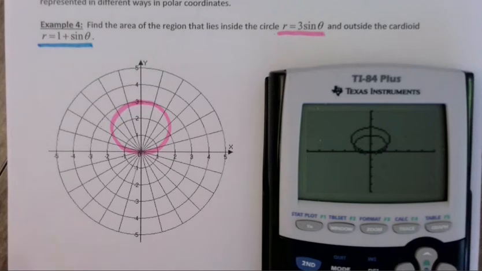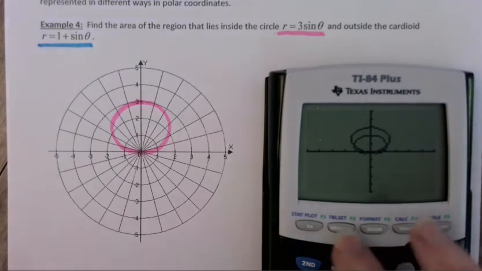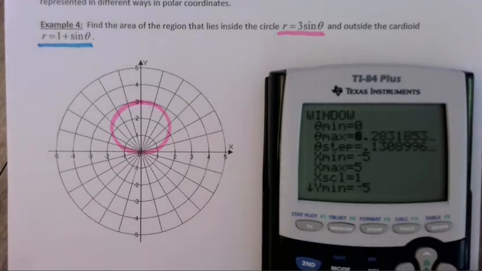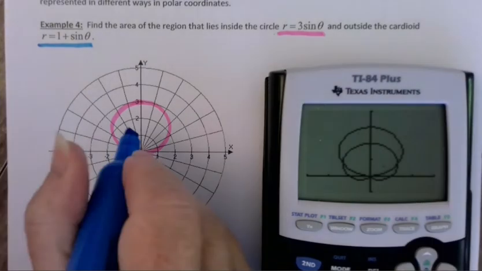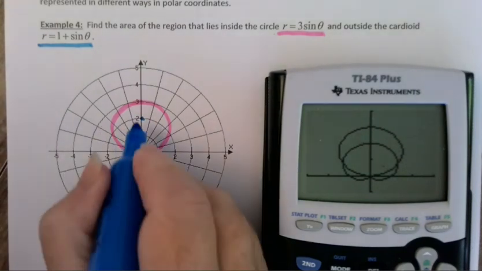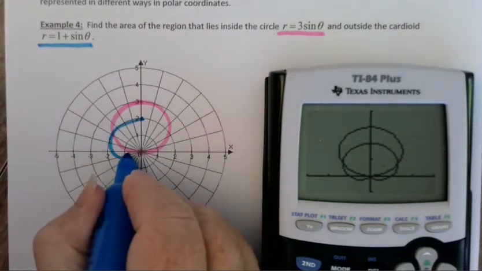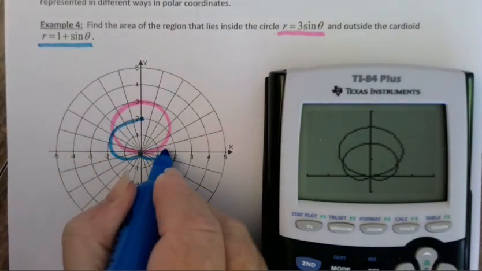And you can see the cardioid, everything's a little bit small here, so let me change my window. I'm going to go, I think, from -3 to 3, and from -1 to 4. It's a little easier to see what's going on. So on my cardioid, 2 is the maximum value of that up here. And then we come down, go slightly below the x-axis, and come back up.